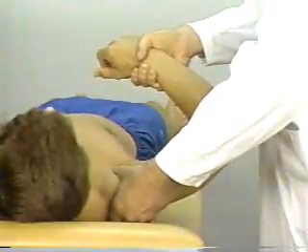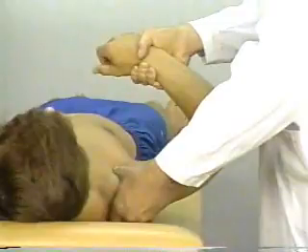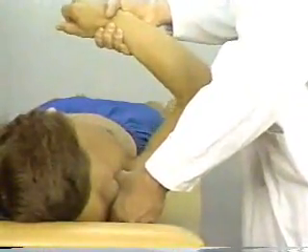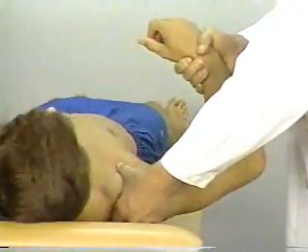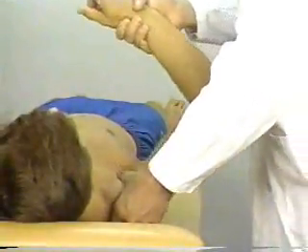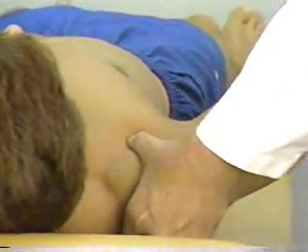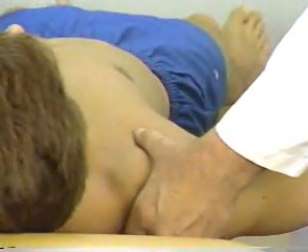Internally rotate the humerus, and while applying posterior pressure to the shoulder with the thumb, flex the humerus to approximately 60 to 80 degrees. Posterior subluxation or posterior displacement of the humeral head, if present, is appreciated by the thumb sliding posteriorly along the lateral border of the coracoid process.